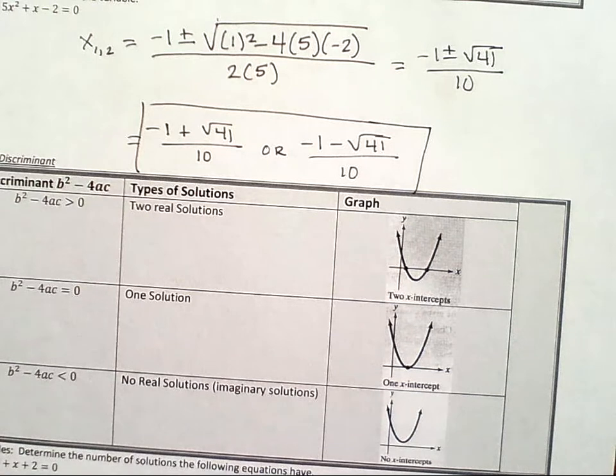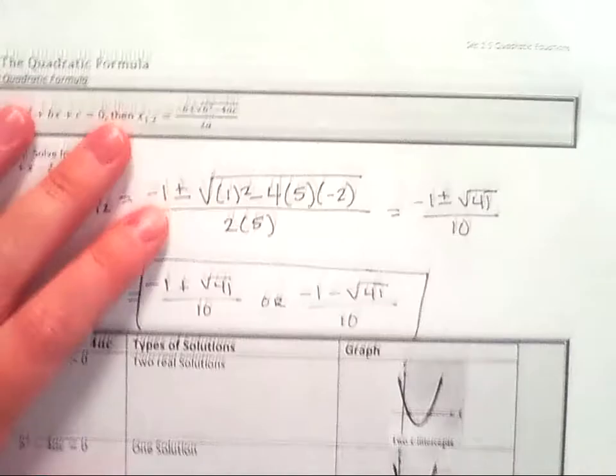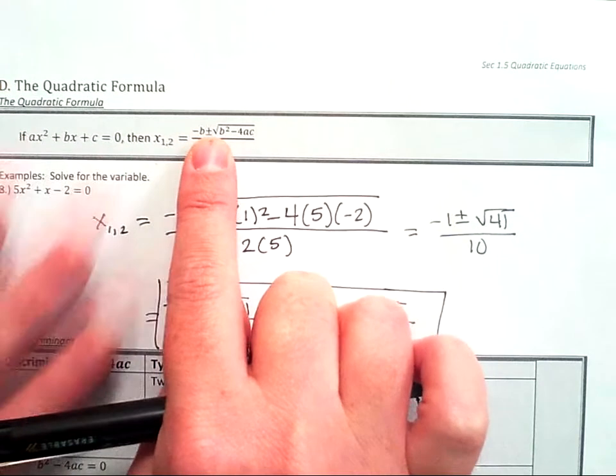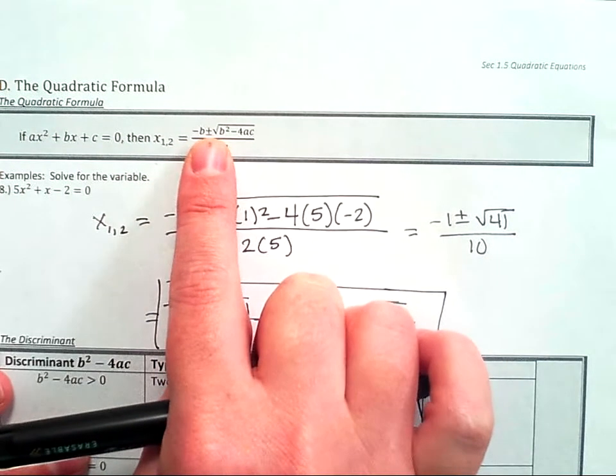Underneath the discriminant: if it's positive, then I have 2 solutions. If underneath the discriminant equals 0, I have 1 solution, and why is that? Because if the discriminant equals 0 up here, I have negative b plus or minus 0.